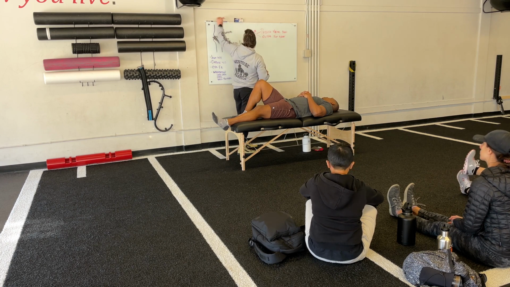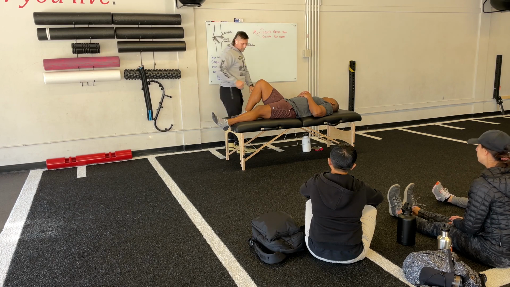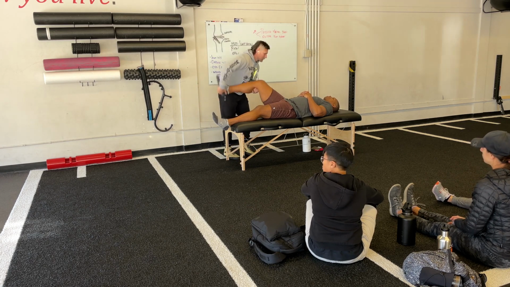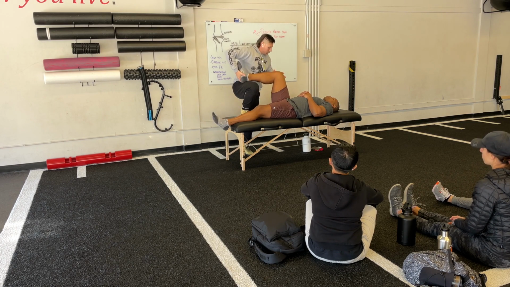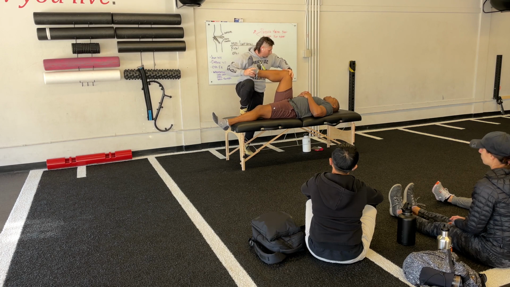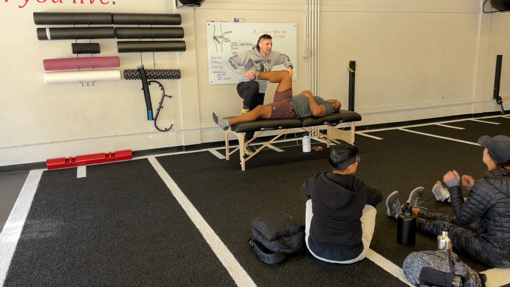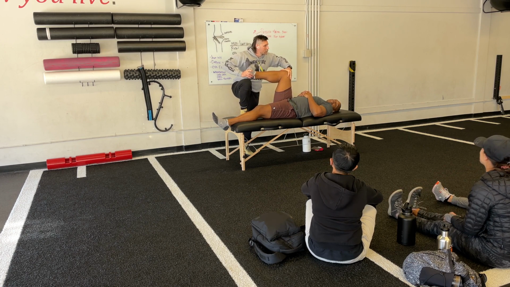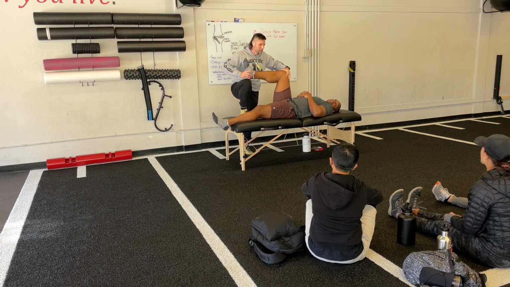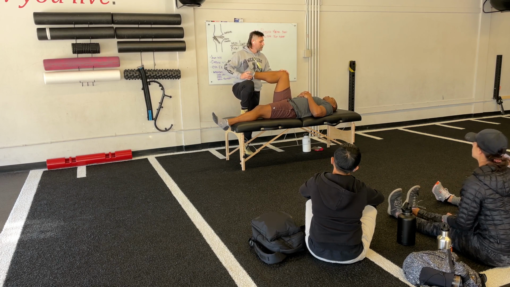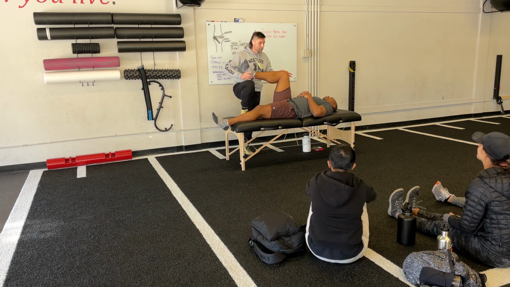Let's test ER. Okay, so same thing, passive. Blocking the ankle so we do not just move the ankle. How much do you expect to see tibial rotation? It depends on the person, but when we first assessed him, he had zero. Given that this is week 3 and he's done some stuff, I would expect some.